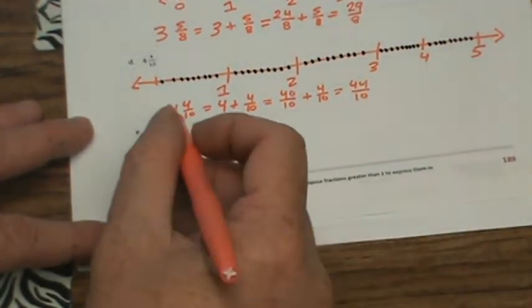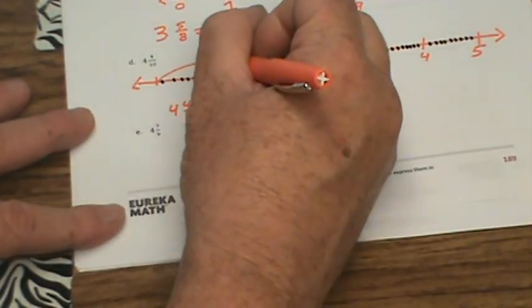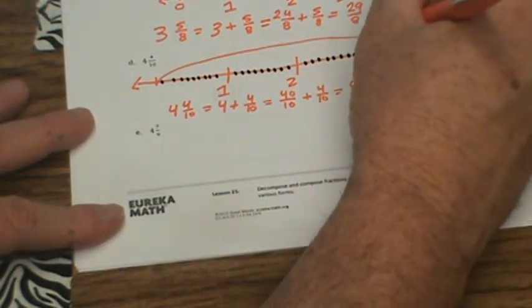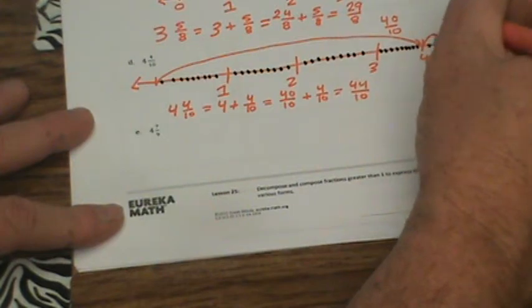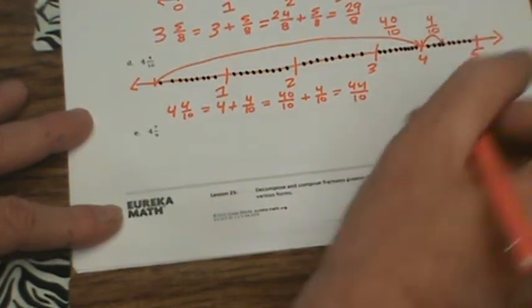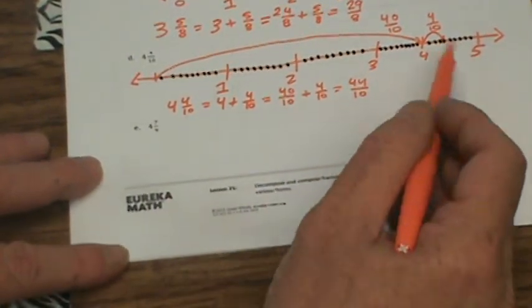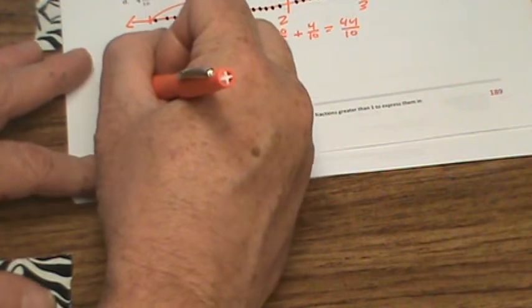So let's see what this would look like. 10, 20, 30, 40. There's my 4. Or 40/10. But I have 4 more to go. 1, 2, 3, 4. Plus my 4/10. I'm going to equal 44/10. So 44/10 is the same as 4 and 4/5. Let's go in here to 4 and 7/9.